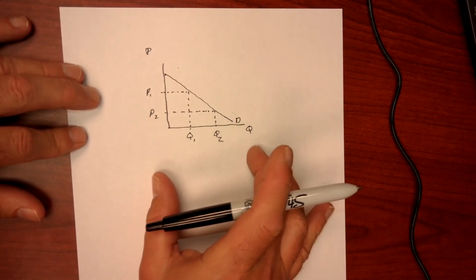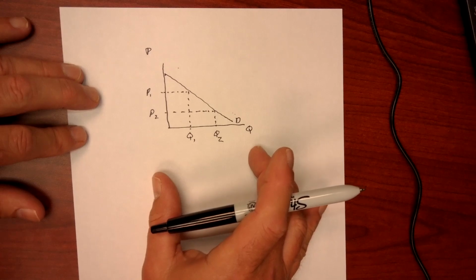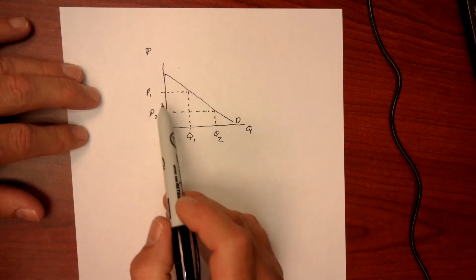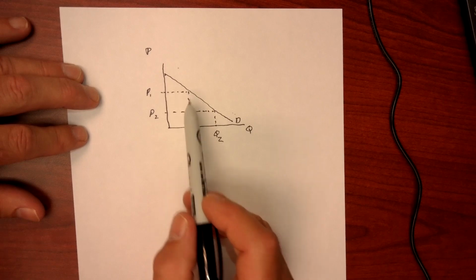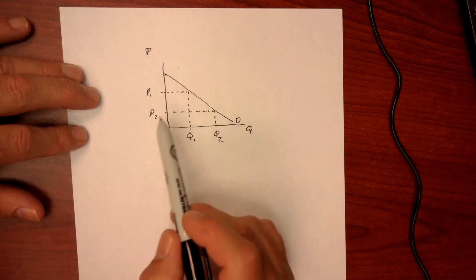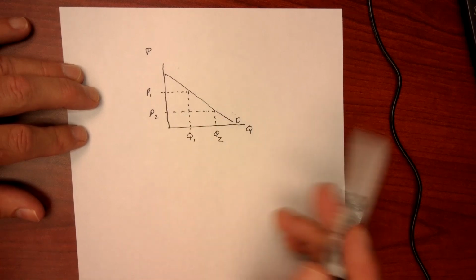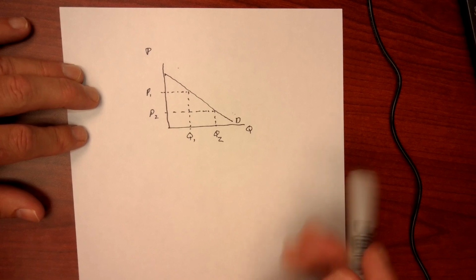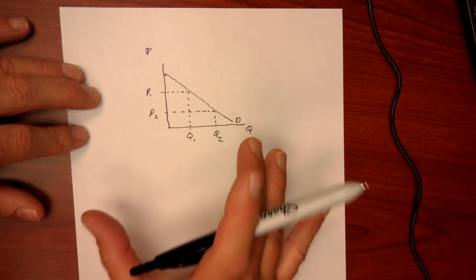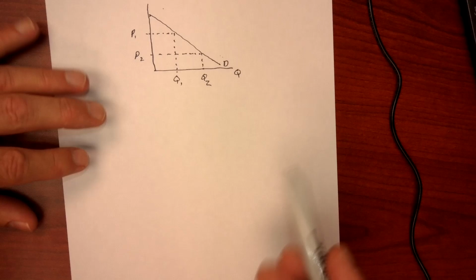But if you noticed how I made that argument, I said basically pick a price, how much will people buy? Pick another price, how much will people buy? Now let's think about how that relates to marginal benefit.